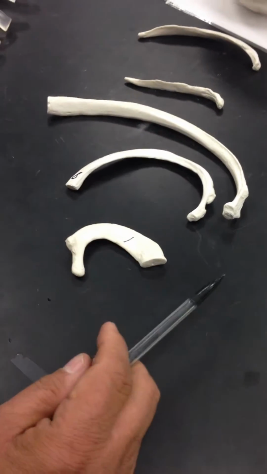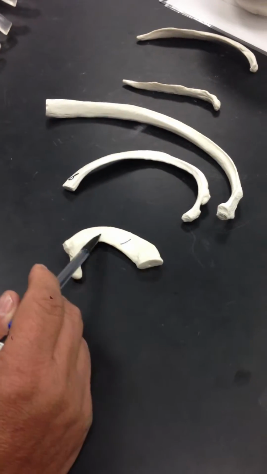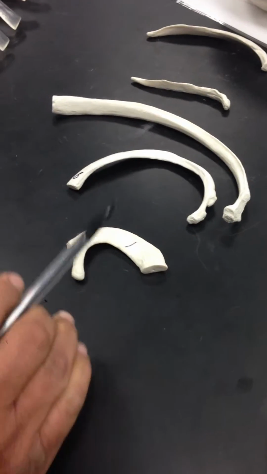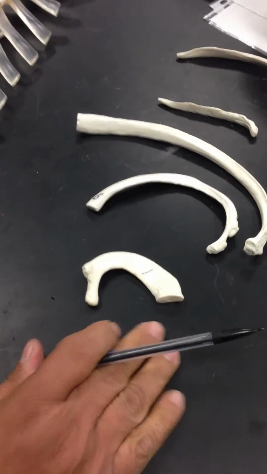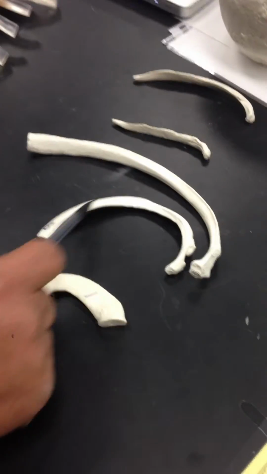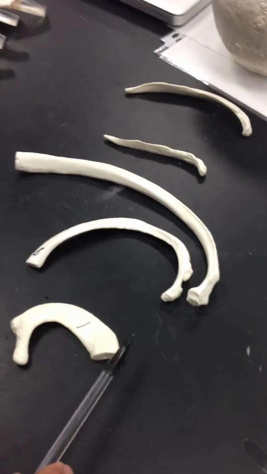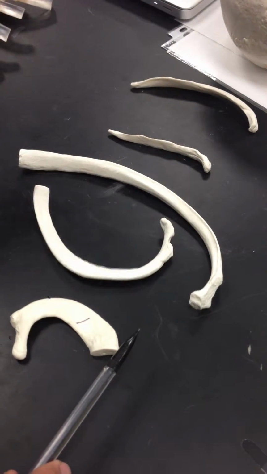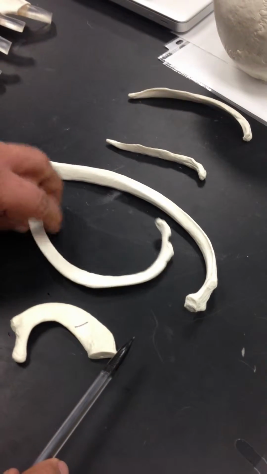This is rib number 1. Rib number 1 is the shortest, flattest, and broadest. And when you apply it on the table, it lies flat with the table. Rib number 2 is a little bit bigger than that one, but it is never flat with the table. As you see, it makes a curve this way.